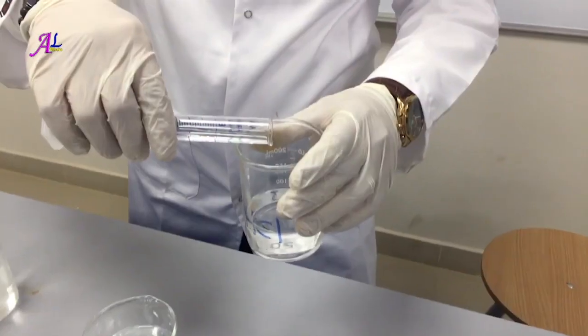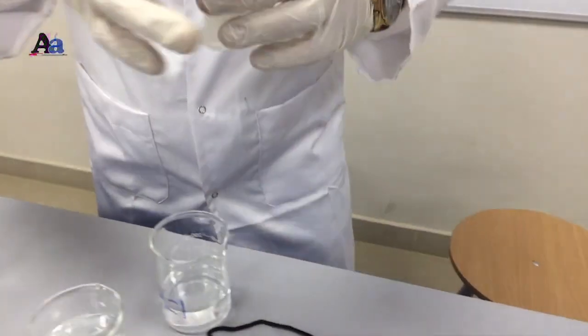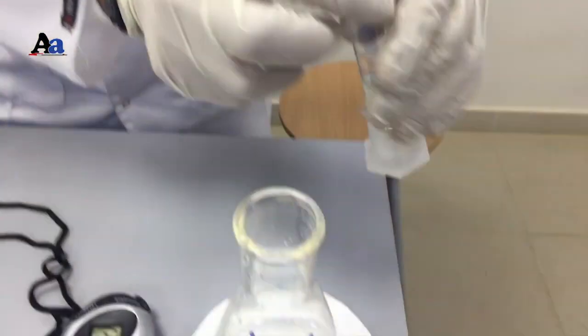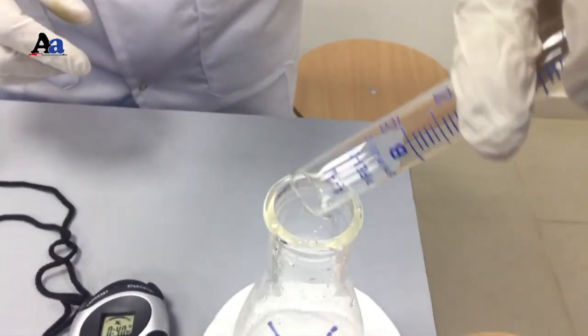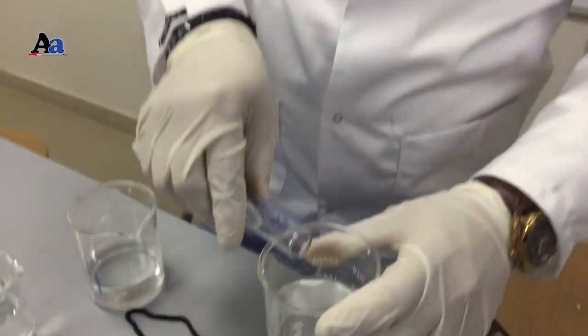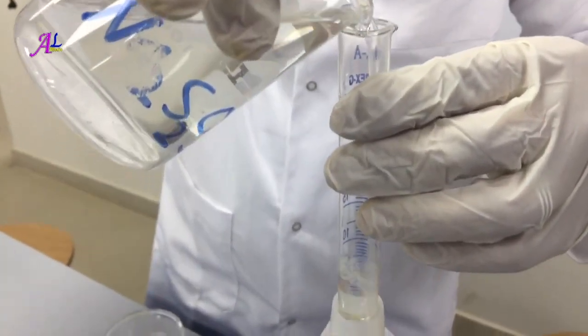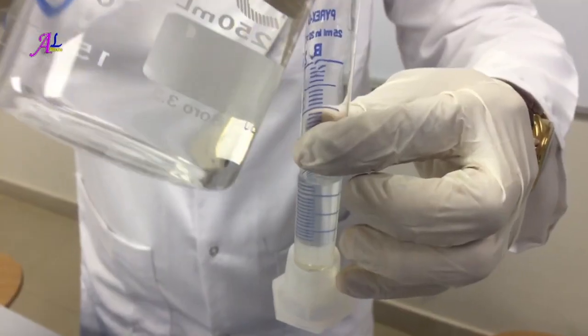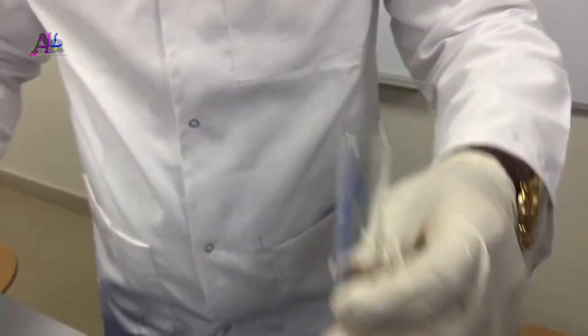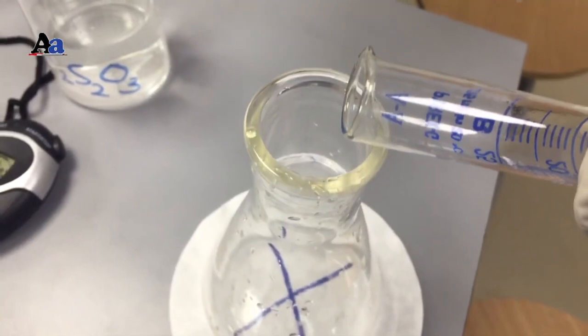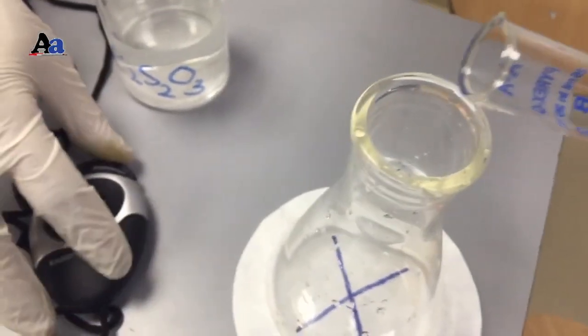After the completion of the first experiment, this second experiment is going to use 10 milliliters of hydrochloric acid and 10 milliliters of sodium thiosulfate. So we measure 10 milliliters of hydrochloric acid, we put it into the conical flask, and then we measure 10 milliliters of sodium thiosulfate. We add the 5 milliliters of water so that the reading should be 15 as usual. Then we put it into the conical flask.